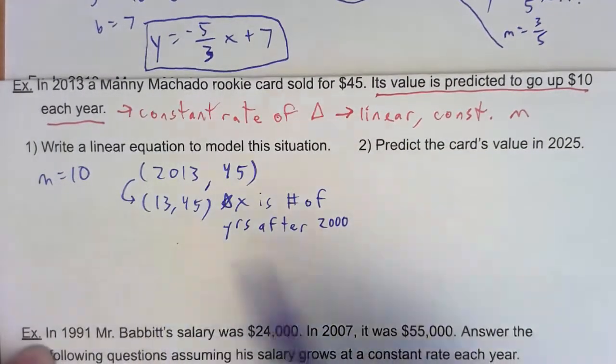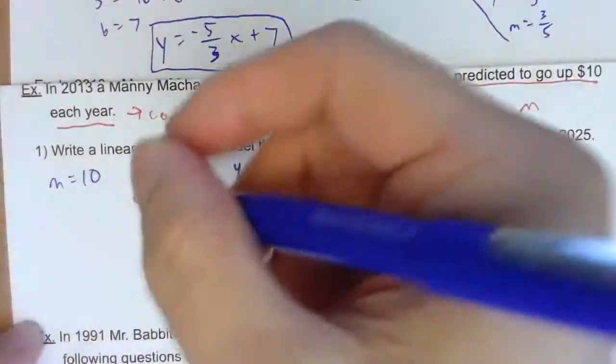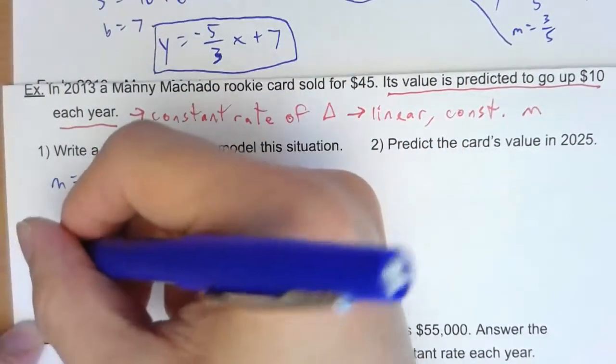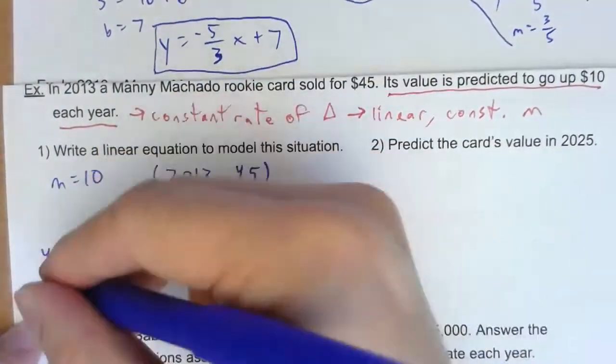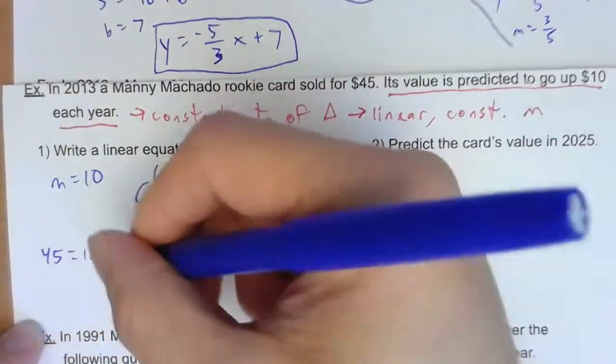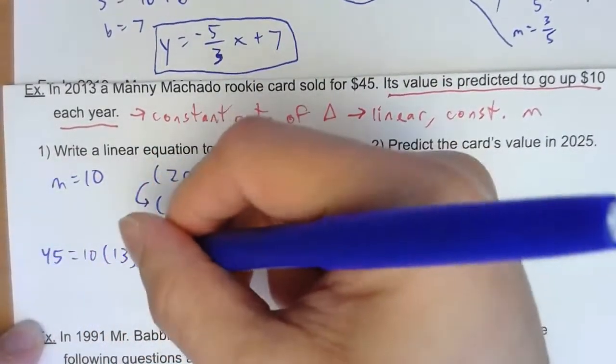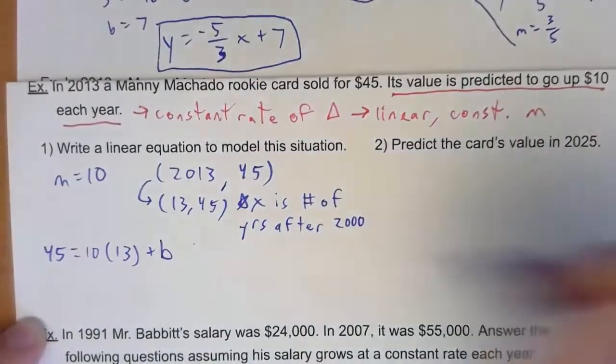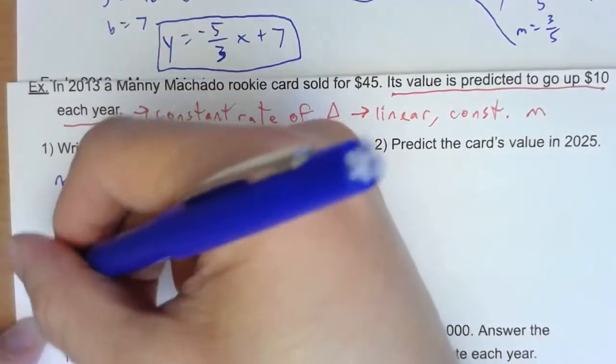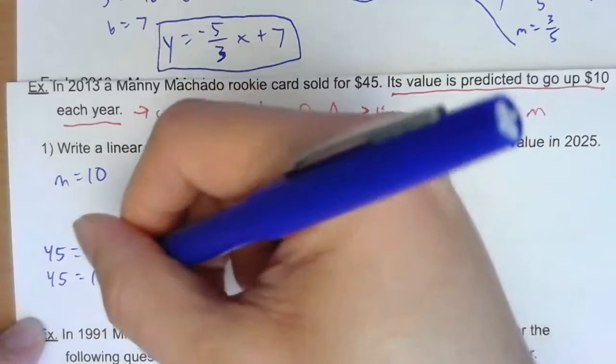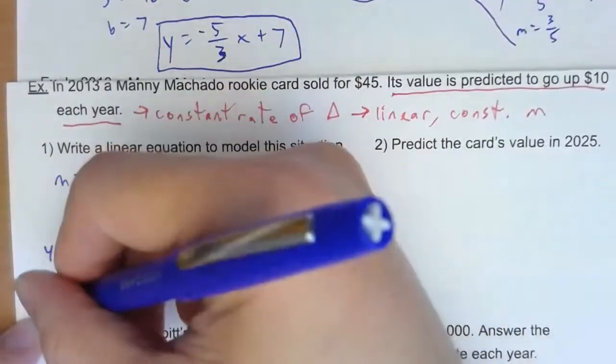All right, so if we've got this information here, again, I'll use the solving for b method. You can use a different one if you'd like. So I've got y equals m times x plus b. And then I can solve for b. 45 equals 130 plus b.